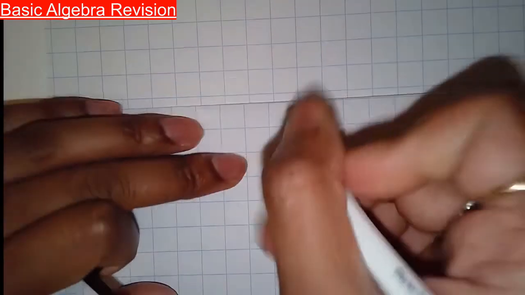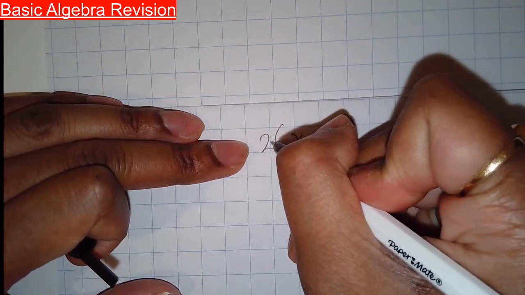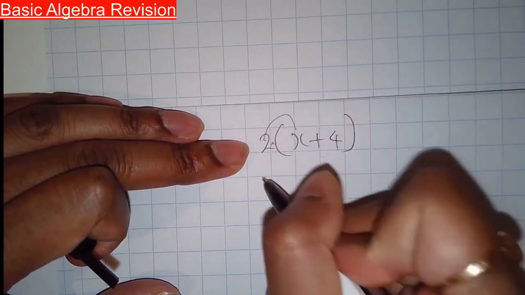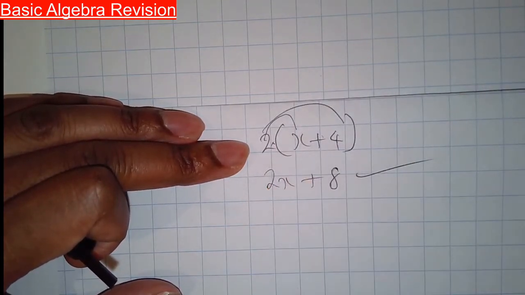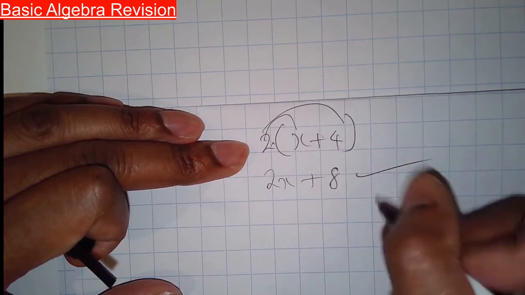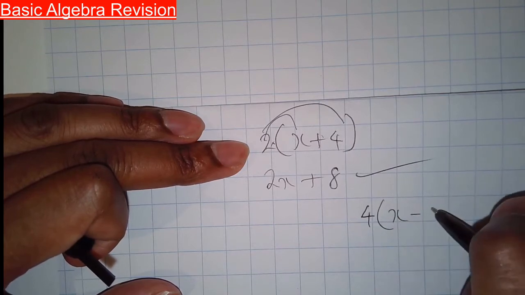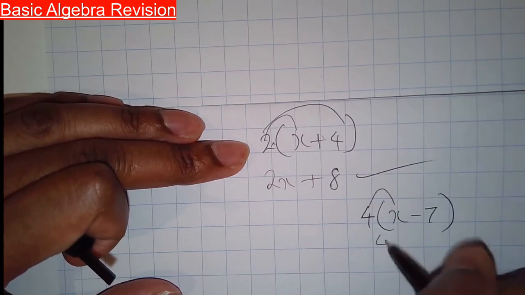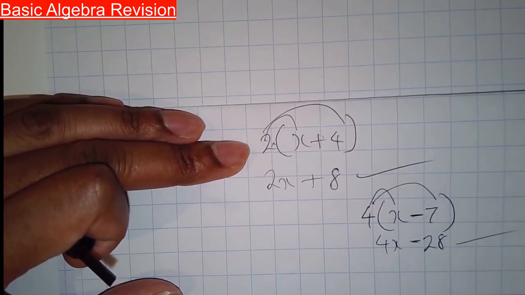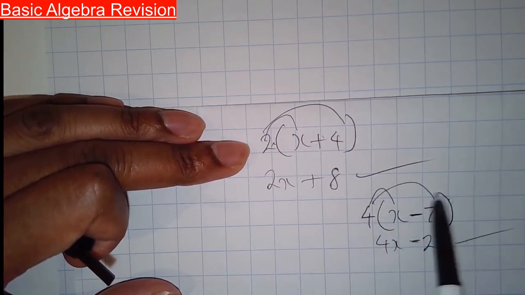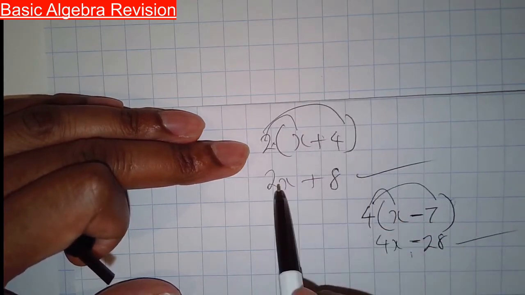Now I'll show you how to expand brackets. So you've got something like that. Remember, there's an invisible times sign there, so you do 2 times x is 2x. 2 times 4 is 8. I've expanded the bracket. Let's try another one. Four times x is 4x. 4 times 7, 28. Don't forget that. So when you expand the brackets, you get this.